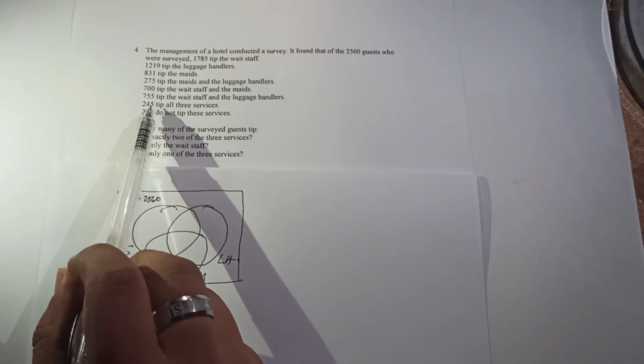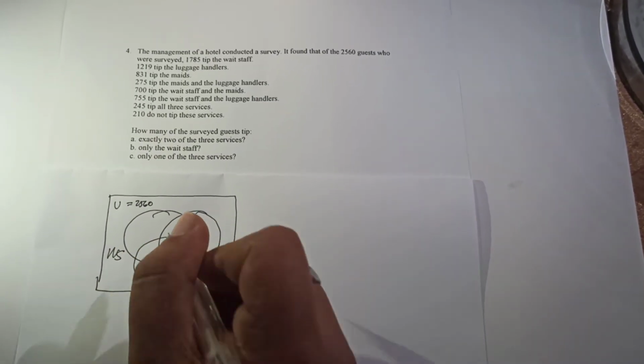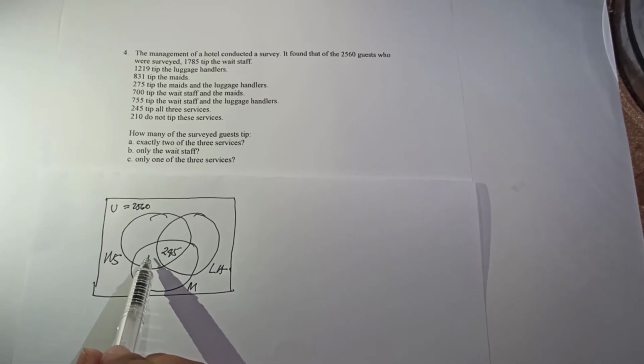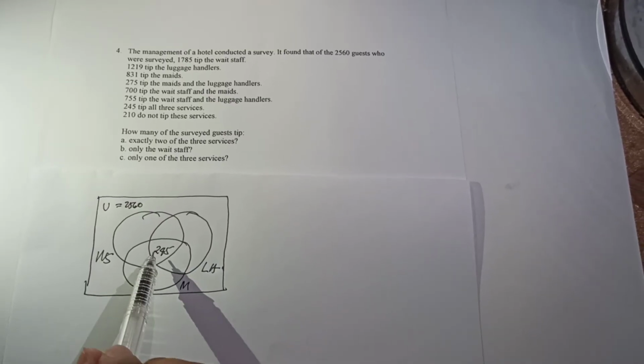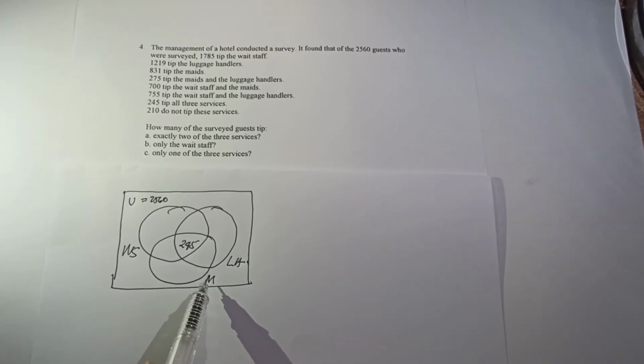In this case, the first thing that we're going to do is locate the tip of all three services. So we have 245. That is the hint. Next, we're going to find the same process with the other numbers. First, we're going to subtract for wait staff and maid.